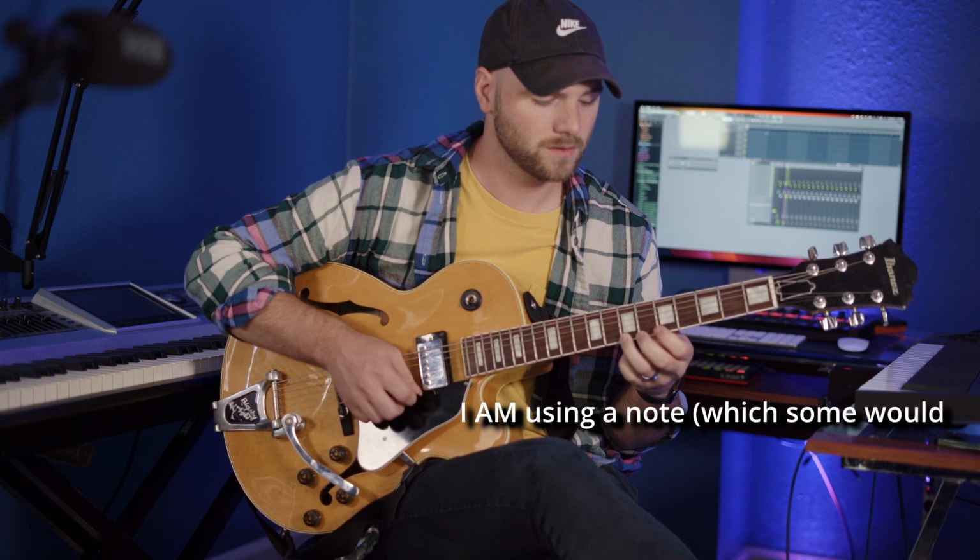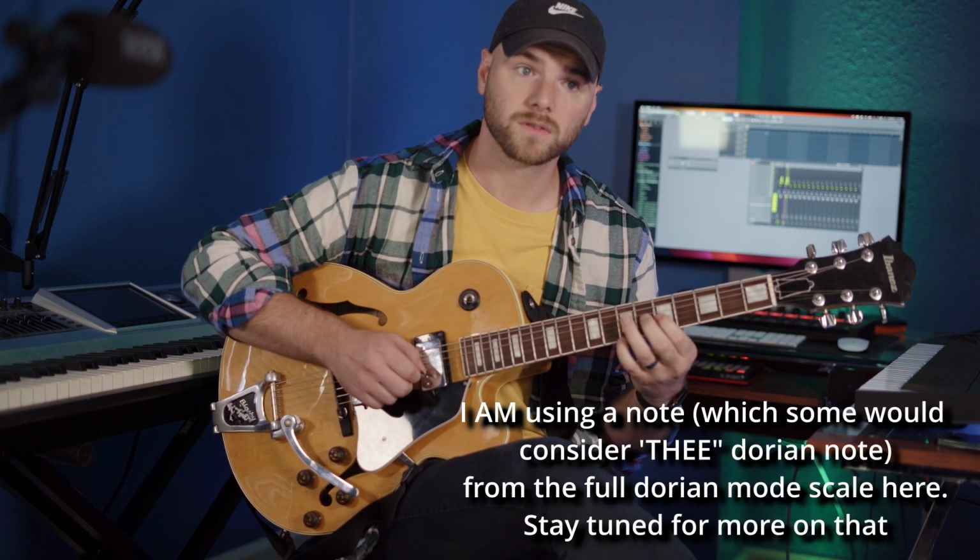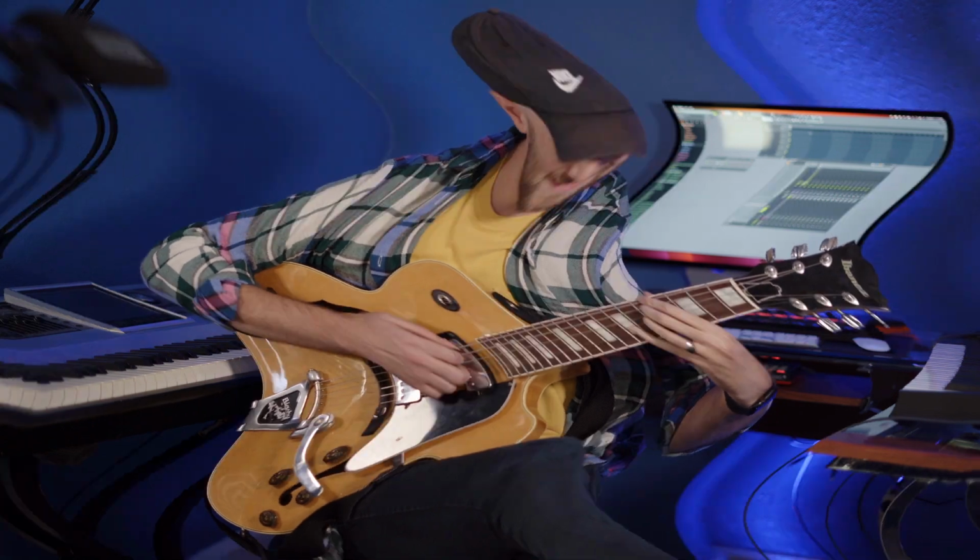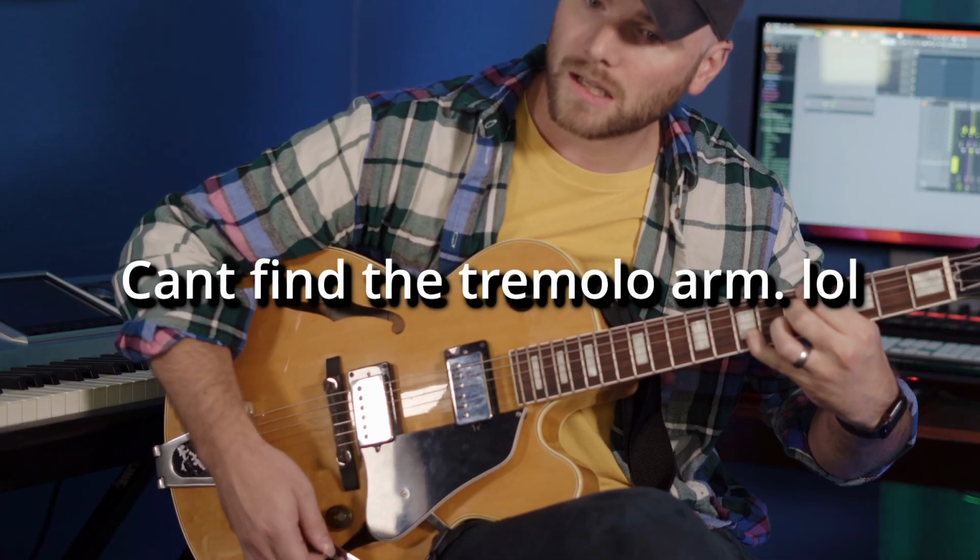So this scale has a really, really great sound to it. So that is Dorian pentatonic.